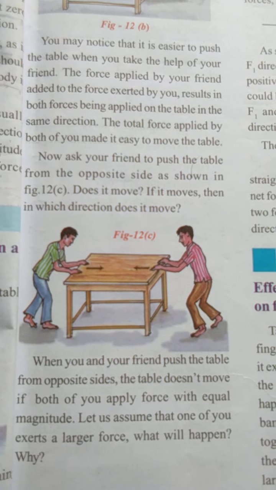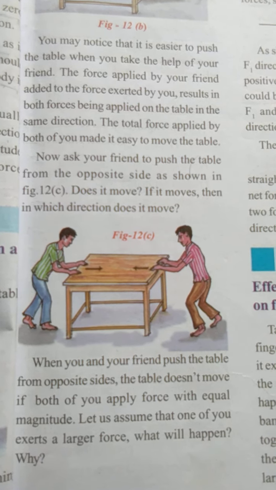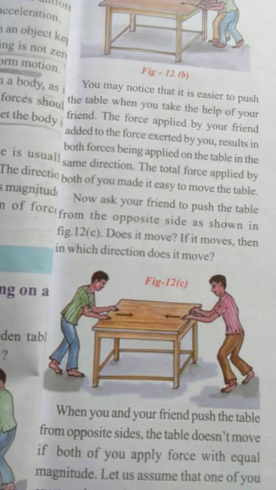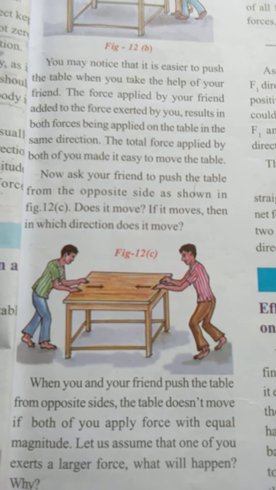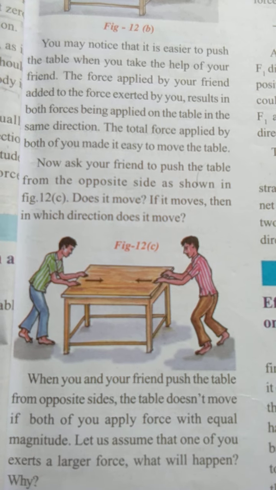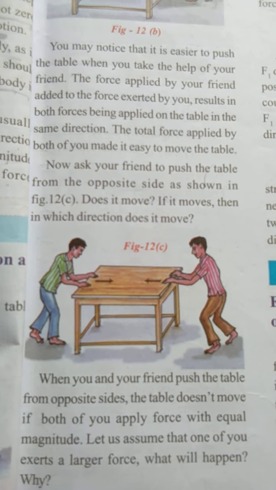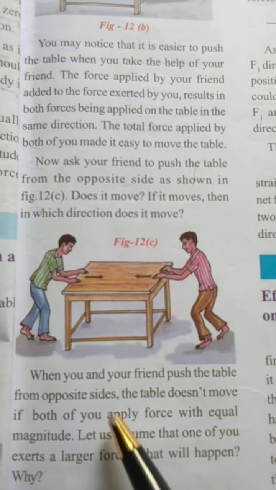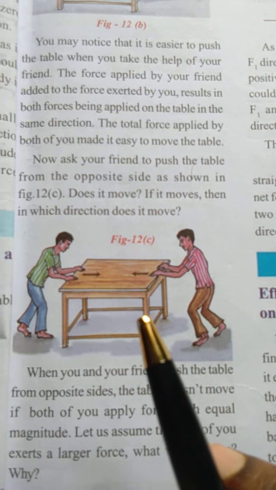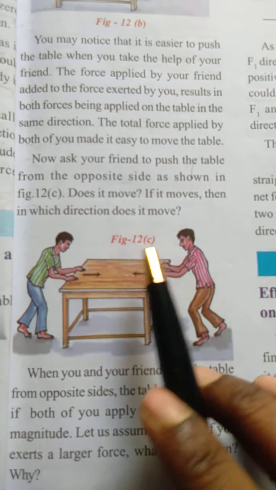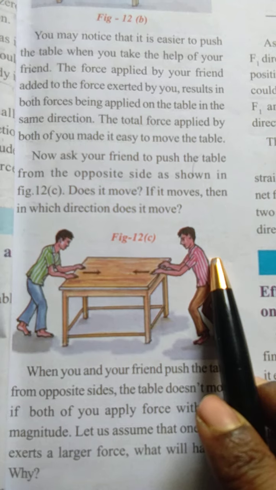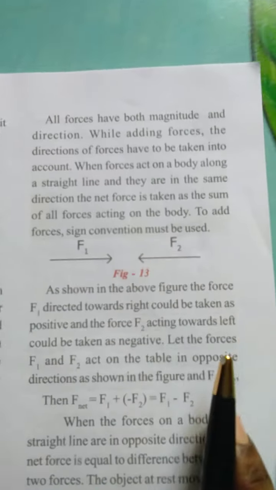If both of you apply force with equal magnitude, the table doesn't move. Let us assume that one of you exerts a larger force. What will happen? Of the two forces, if one is larger, the table moves in that direction only.